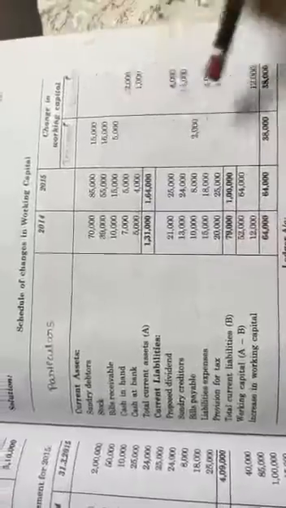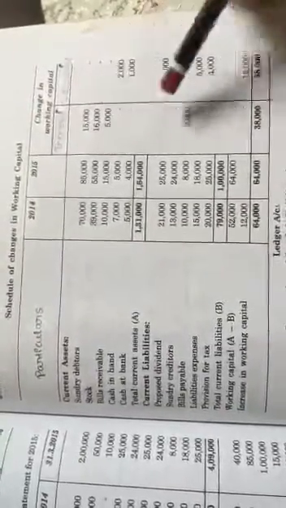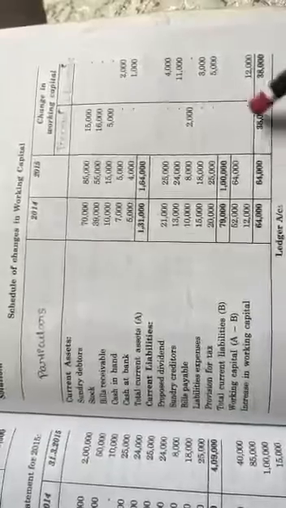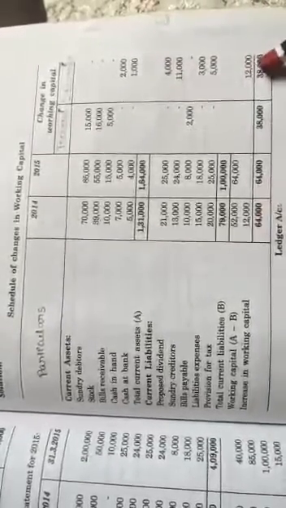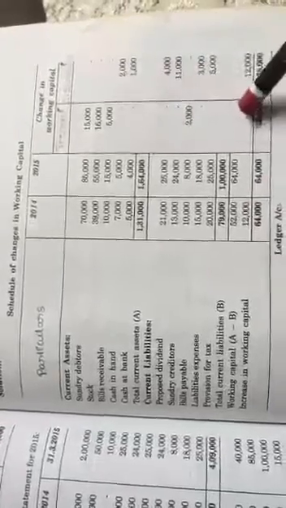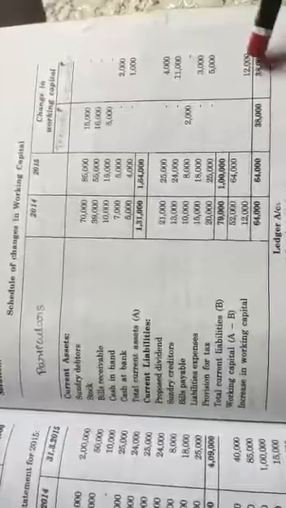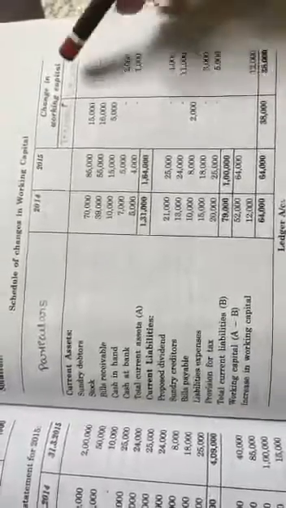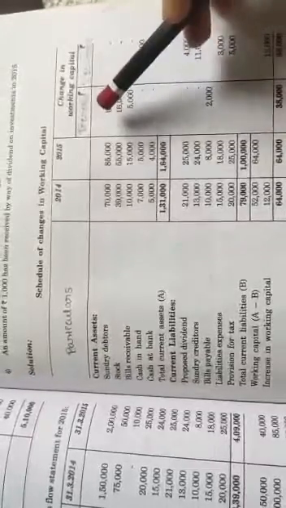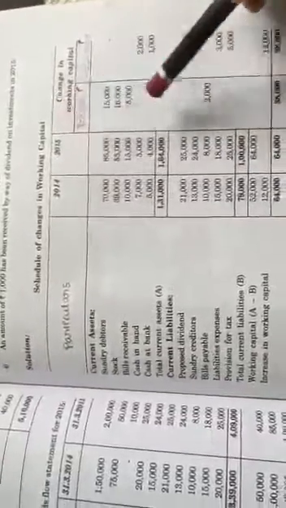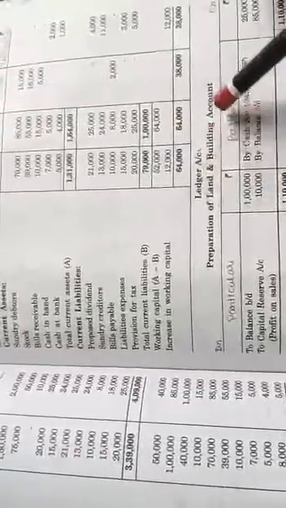Next, see here, in changes in working capital, add the values. Here we are getting 38,000. So the difference here will be 12,000. So this difference and this difference should be equal. Then only our problem is correct. So 12,000 is the difference. So we have calculated the first step of the fund flow statement, that is schedule of changes in working capital. The second step is the preparation of ledger accounts.